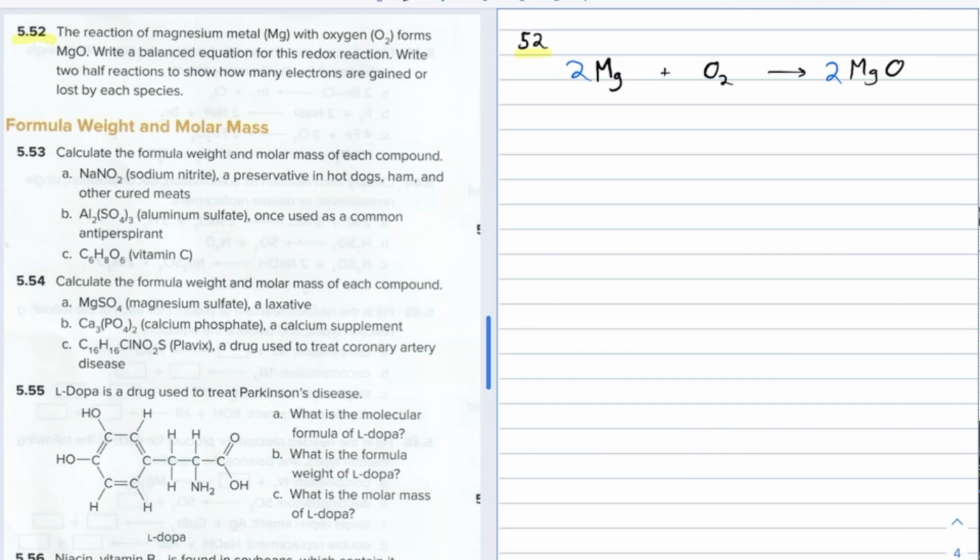Now, this right here, by the way, is a combination reaction. You've got two substances combining to form a single substance. Combination reactions usually are, or pretty much always are, redox reactions. So this is also a redox reaction. To figure out who is oxidized and who's reduced, we need to label the charges on everybody, or the oxidation states, whatever you want to call them.